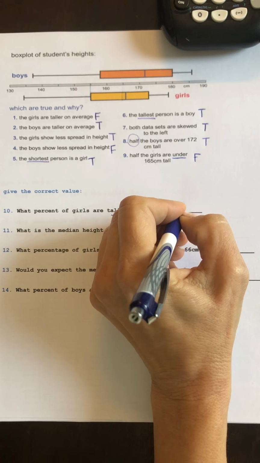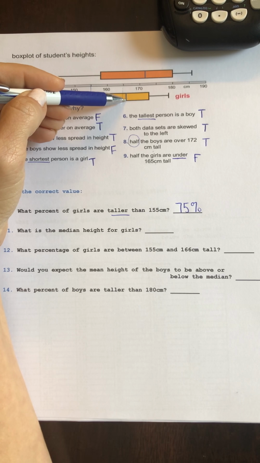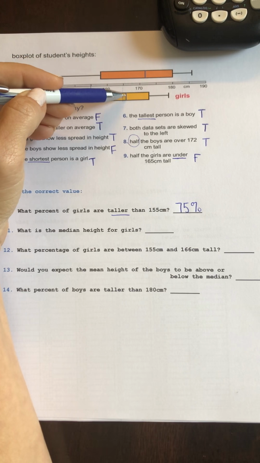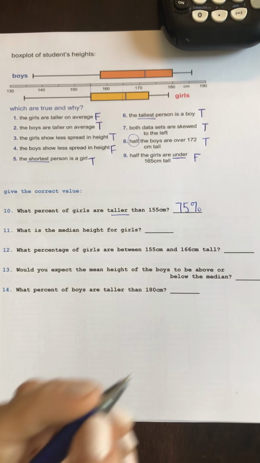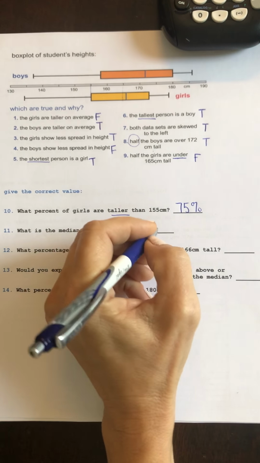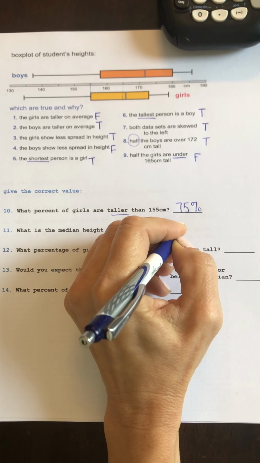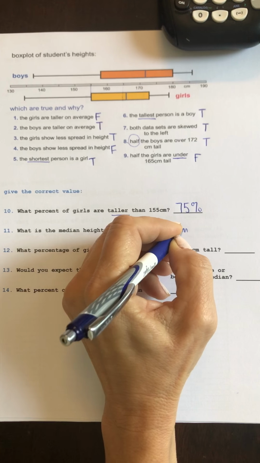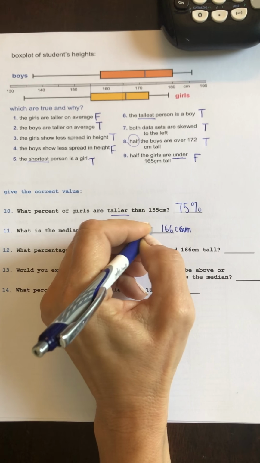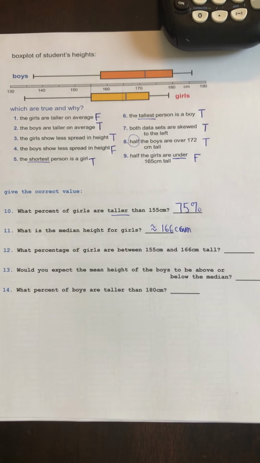Okay. What is the median height for girls? This is the median height right here. You're actually going to have to approximate it. Again, just do the best you can. I'm estimating this to be approximately 166 centimeters. So that's going to be approximately 166, somewhere around there, 66, 67.